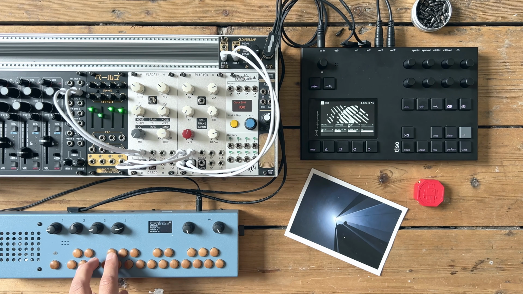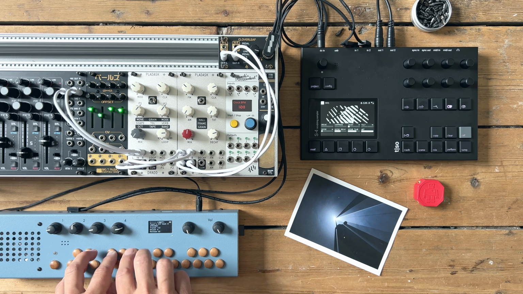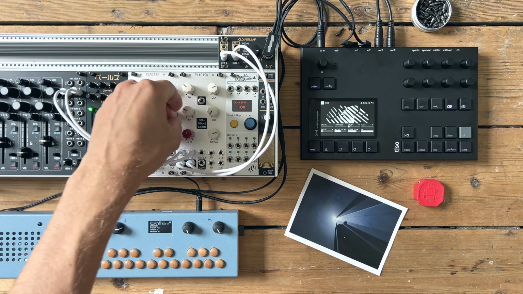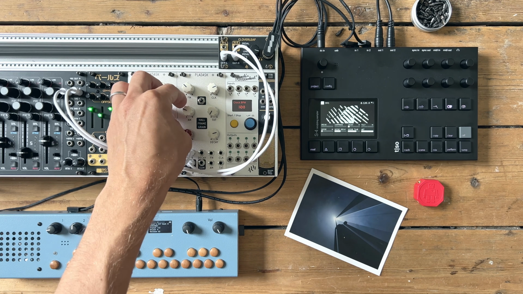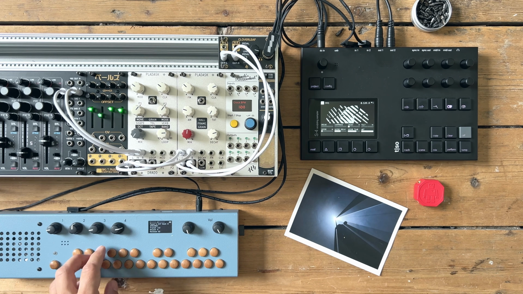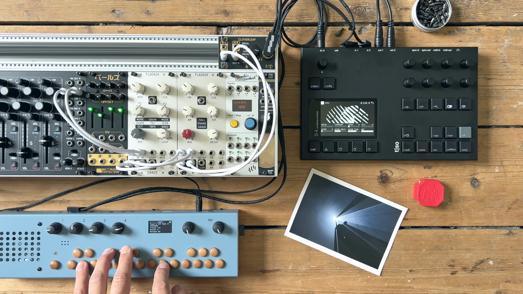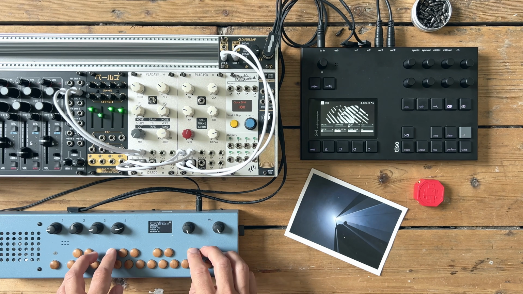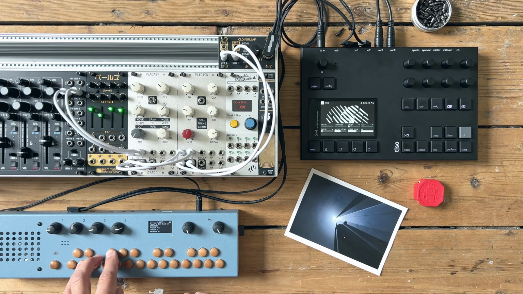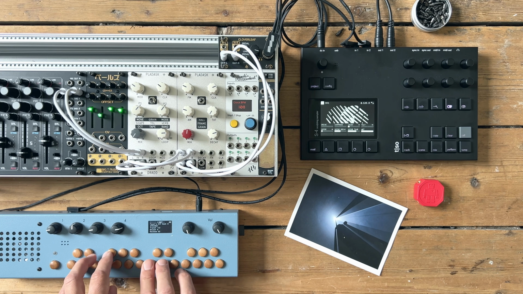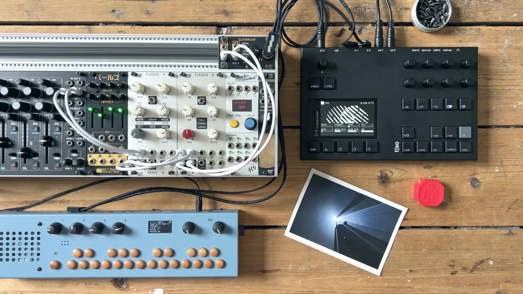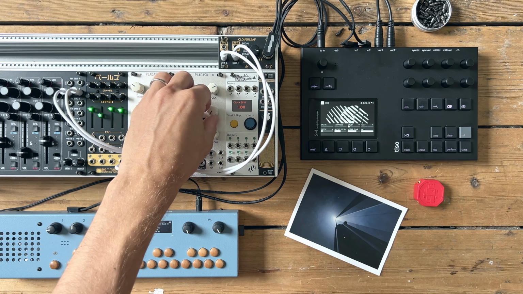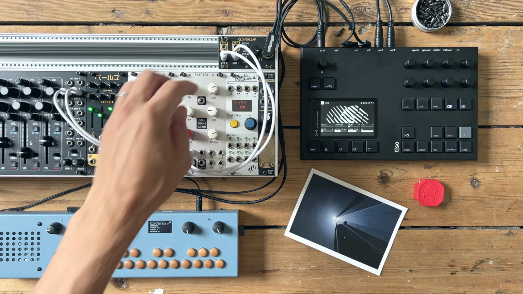Give it a little bit of tape wobble. Very nice. And some amplitude modulation. Now I want the amplitude modulation to be quite subtle because I don't want it to sound too stuttery. That's great. Now, texture. Again, I'm going for subtlety here.